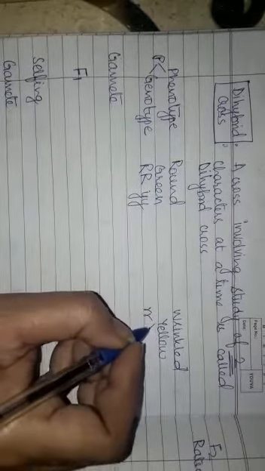Round is capital R, and green, since it is recessive, is small y. Wrinkled is small r, and yellow is represented by capital Y because it is dominant.